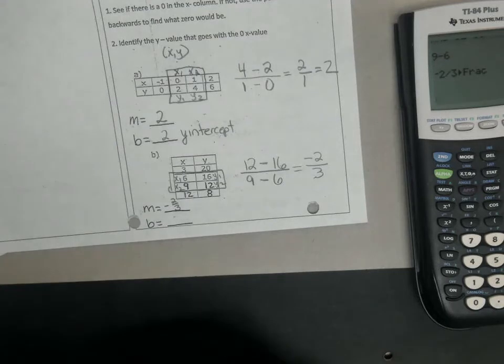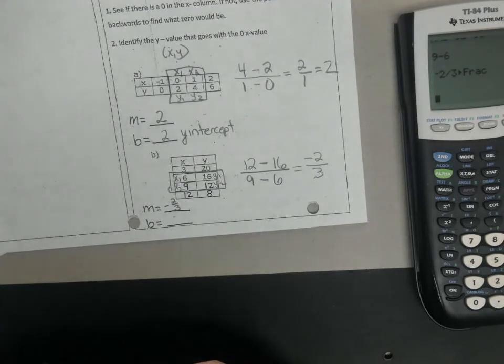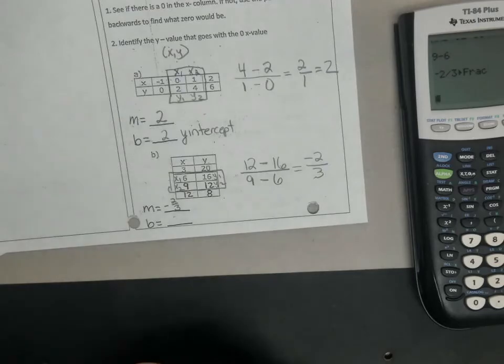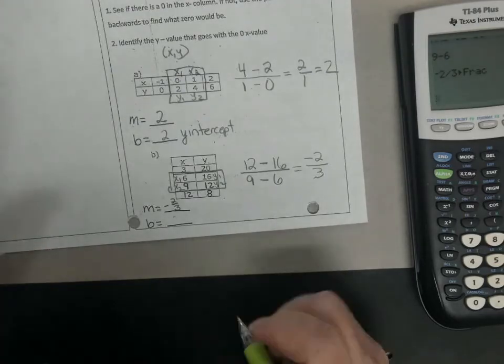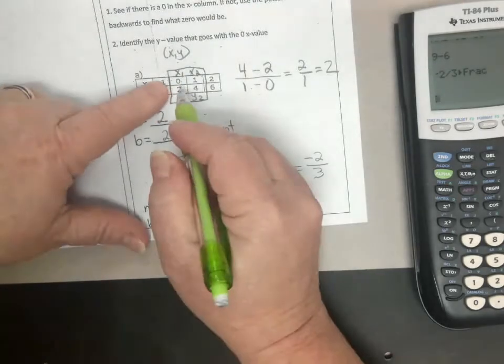Now remember, I said the y-intercept is where your line crosses the y-axis. And in a table, most of the time, you'll have the y-intercept available to you because you'll just go to the table and say, okay, x is 0, so y is 2. So my y-intercept is 2.